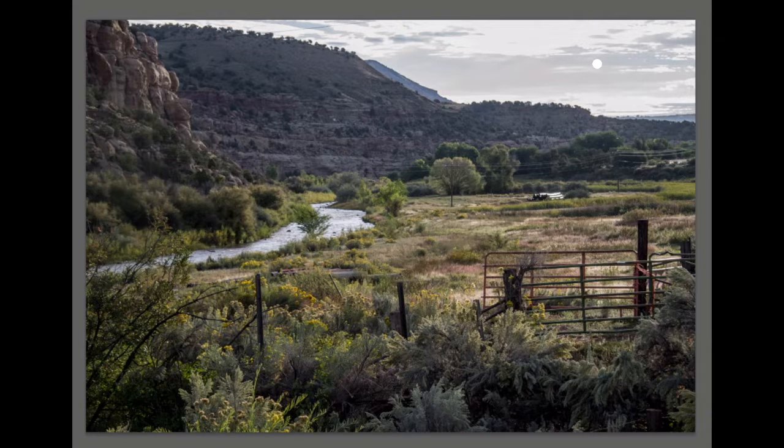Now, I made some changes on some of these images here. This is a scene in Colorado. And again, I want to be aware that the light is in front of me. It's not behind me. It's in front, over to the right side, because you can see where the light kind of hits the edges of the trees and the edges of the rocks here.